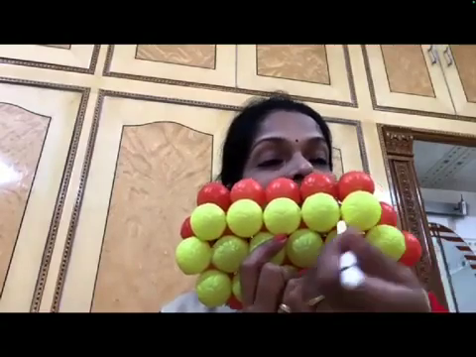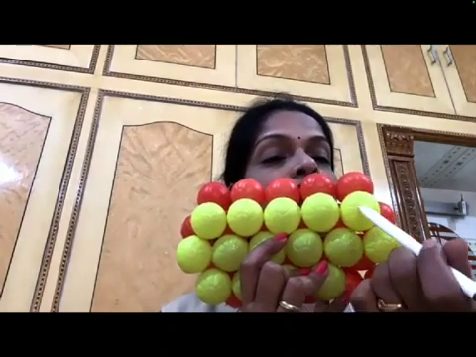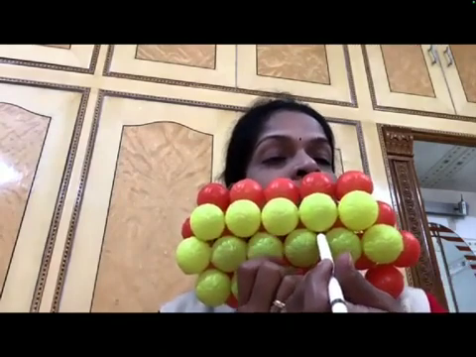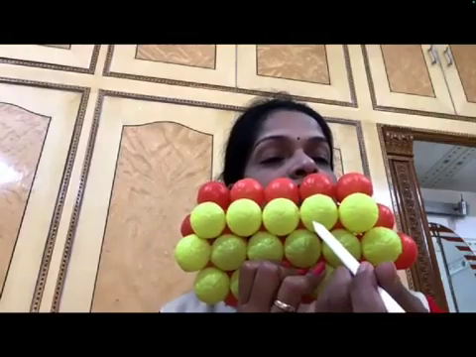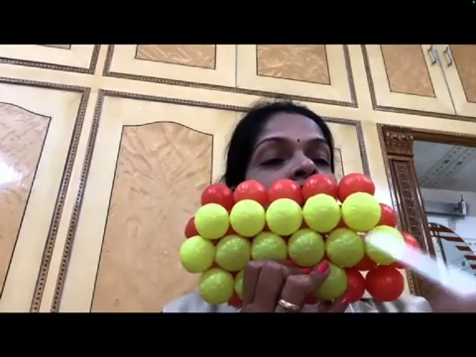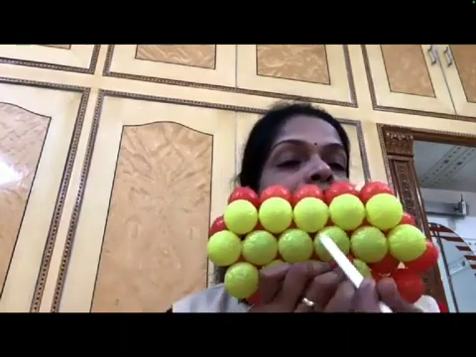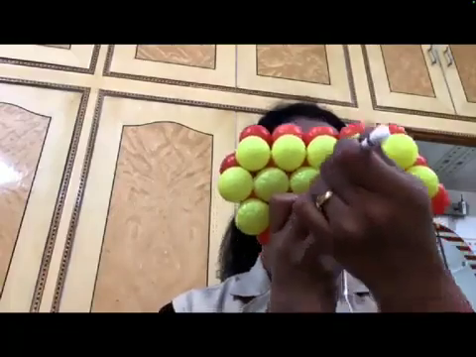This void we call tetrahedral void, which is made up of 4 spheres. But this void is made up of 6 balls, 1, 2, 3 in front and 1, 2, 3 behind. So altogether 6 balls, this gap. Now this is again a tetrahedral void made up of 4 balls, and this is an octahedral void.